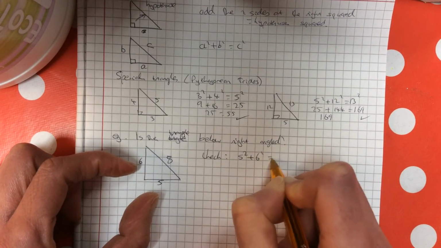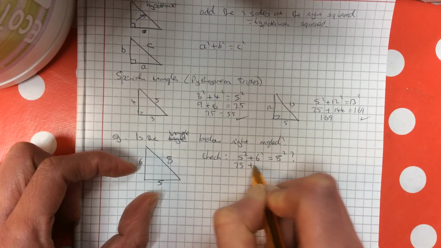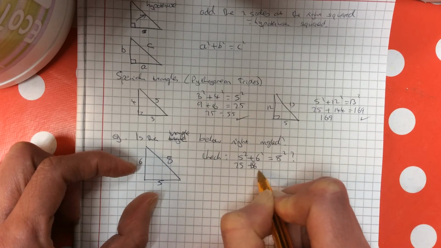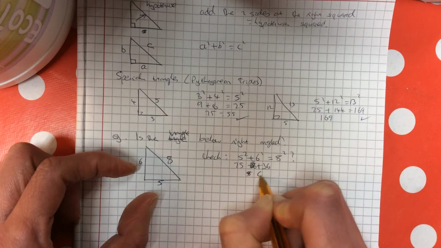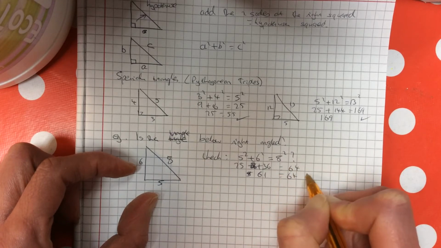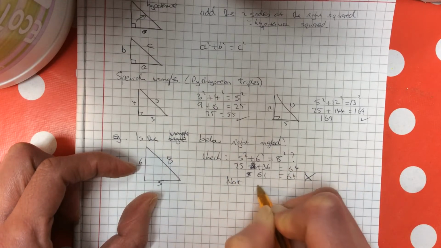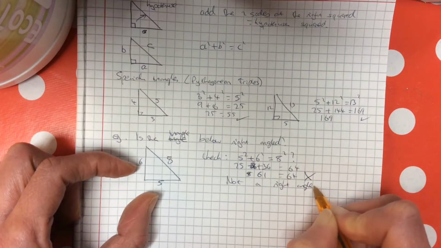So 5 squared add 6 squared, does it equal 8 squared? So 25 add 36, my handwriting's bad there, so 61 does not equal 64. So this is not a right angled triangle. So if they ever asked you if it's right angled, just try it out and see.